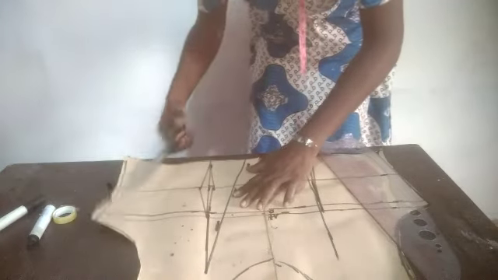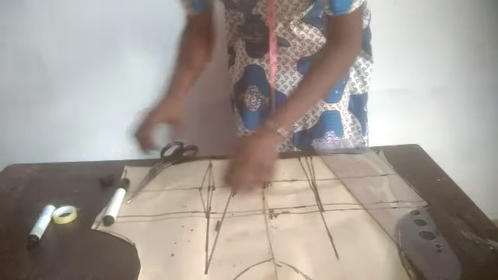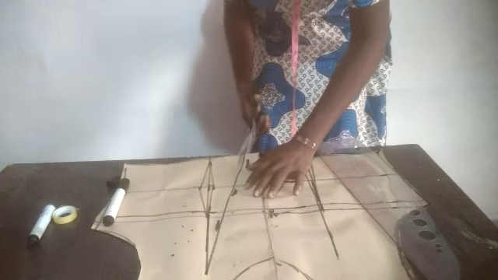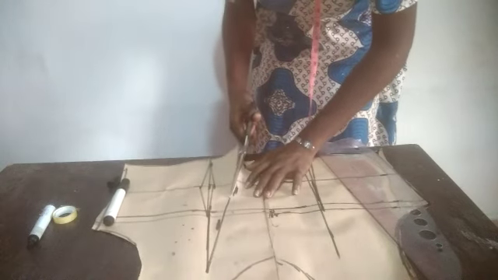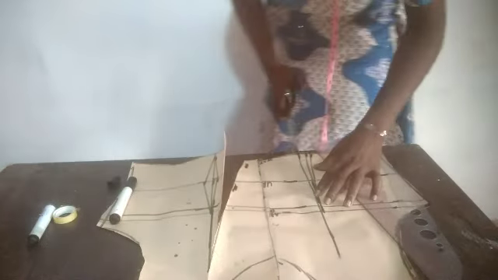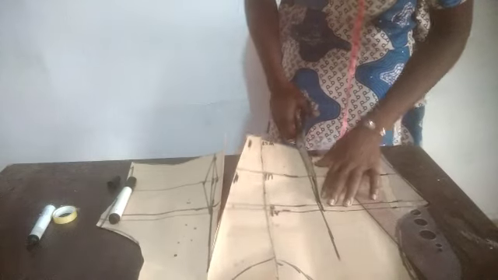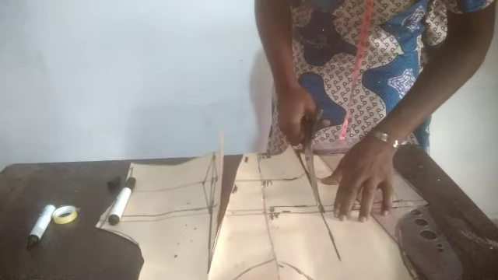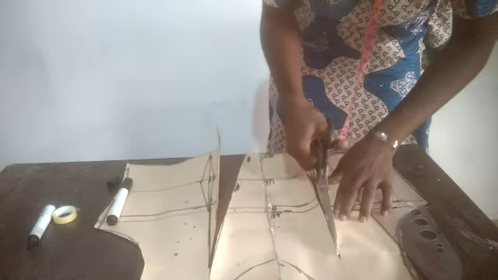So the next thing we are going to do, after tracing the line, this is where we have our slope. We are going to cut out that region. So let me just cut out the neckline. We are going to cut out that region, cut out our dart, this other line we use for our lacing.